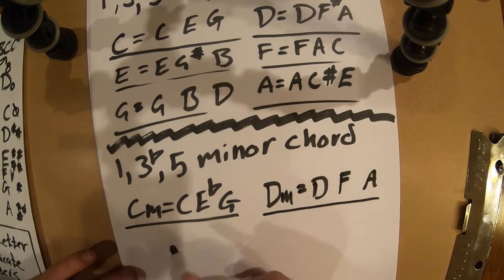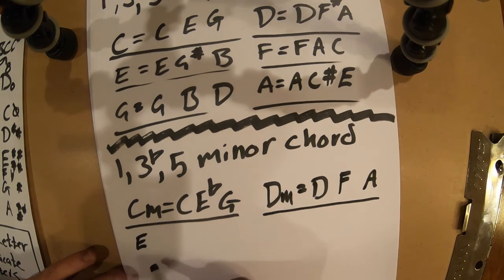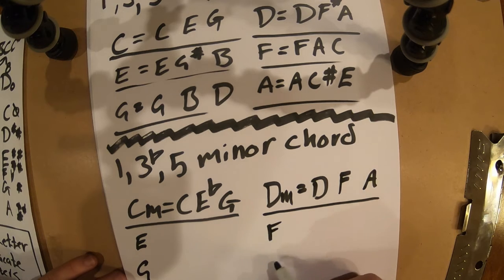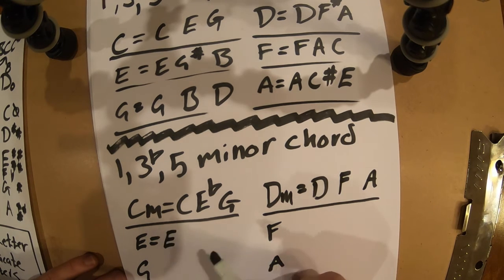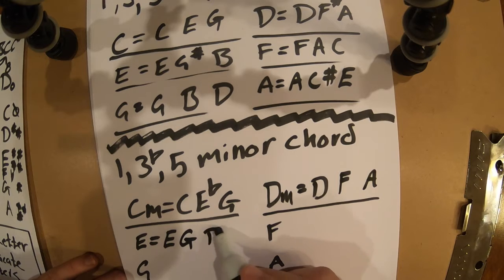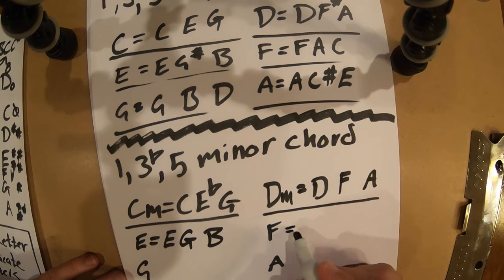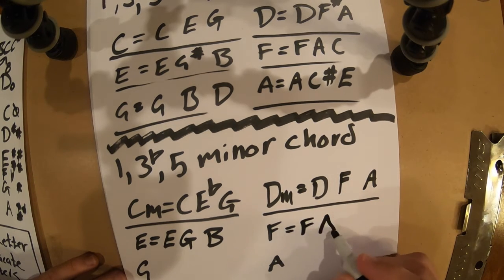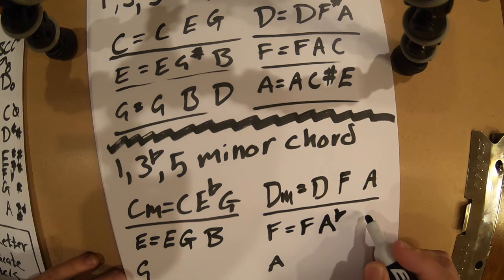So I'm going to go through the rest of these real quick. For the key of E, G, F, and A. E, can you figure it out looking? Would be E, G, and B. F would be F, A flat, and C.